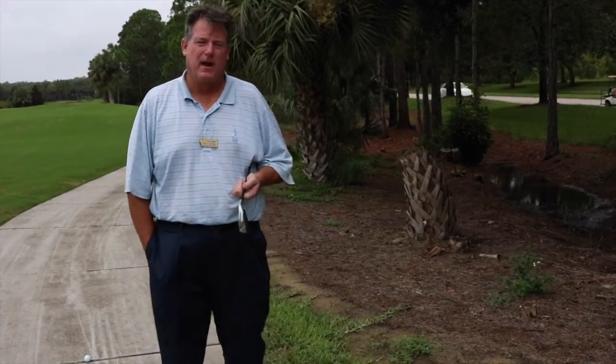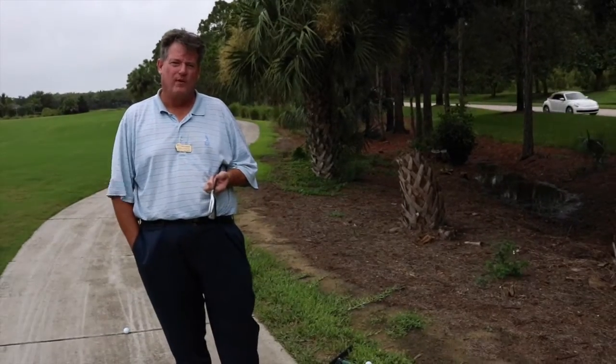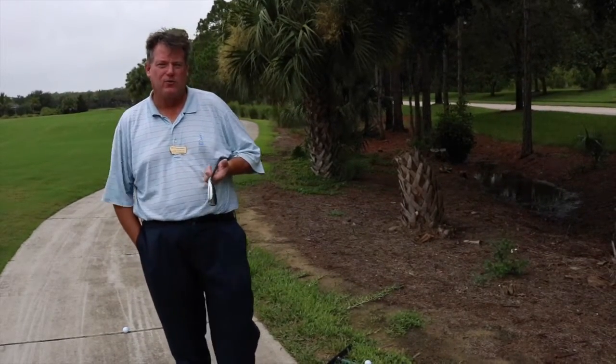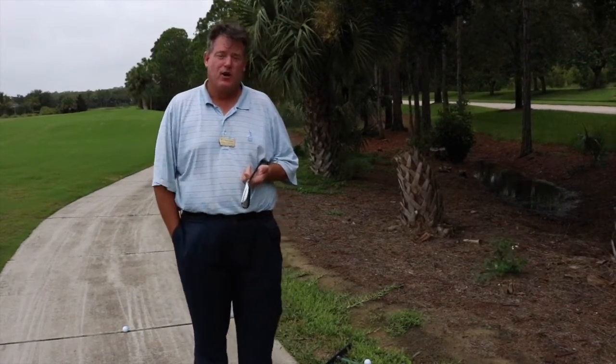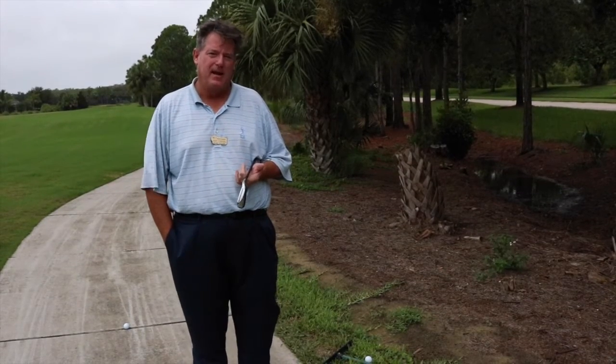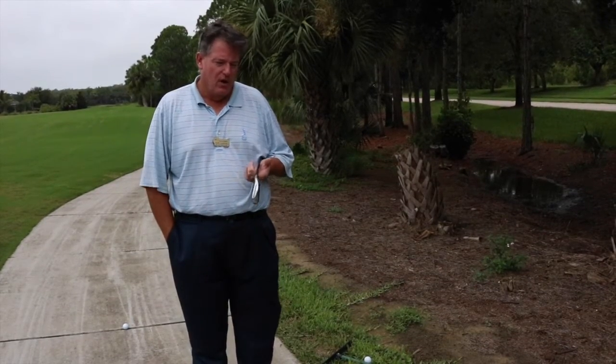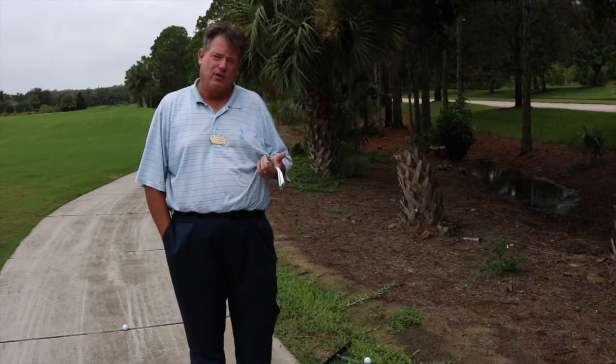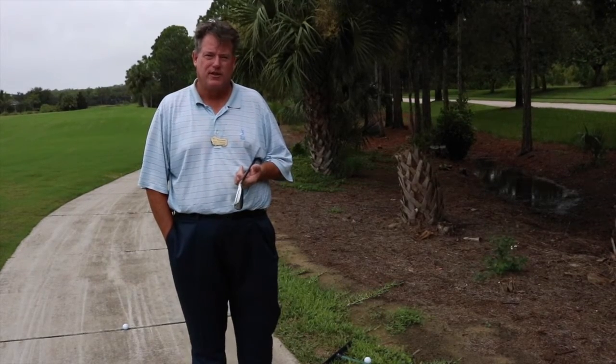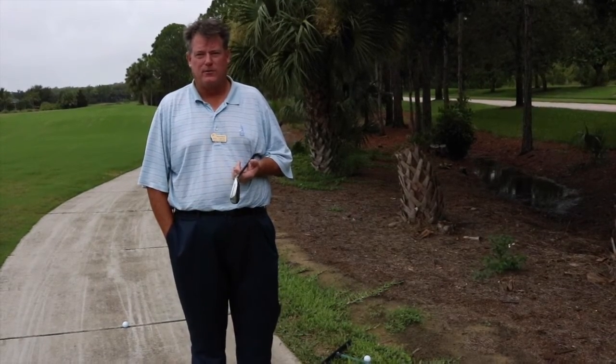Today we're going to be talking about obstructions, Rule 24. Let's start off by first, what is an obstruction? An obstruction is anything that is man-made or artificial. So within obstructions we have two types. We have a movable obstruction and an immovable obstruction.